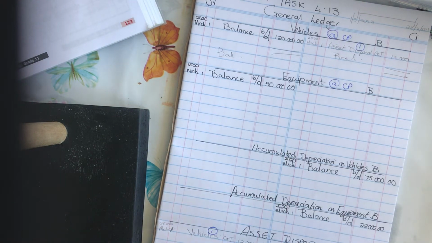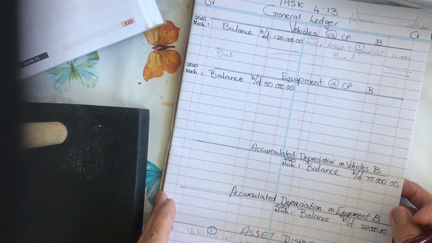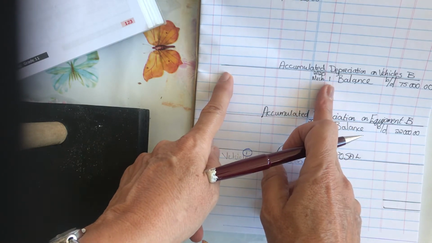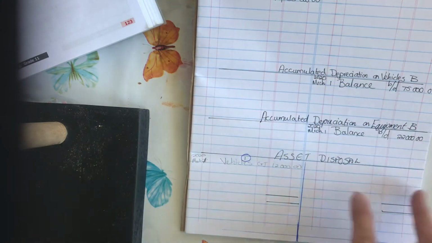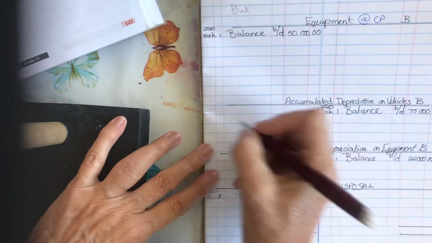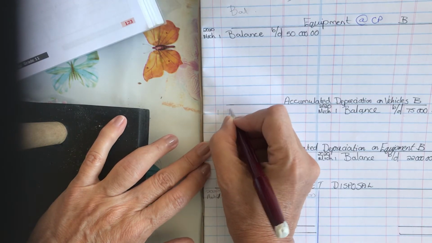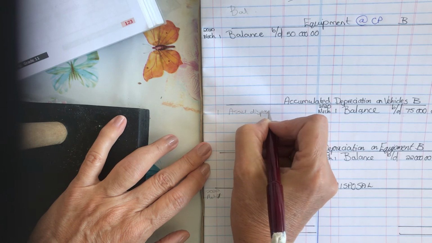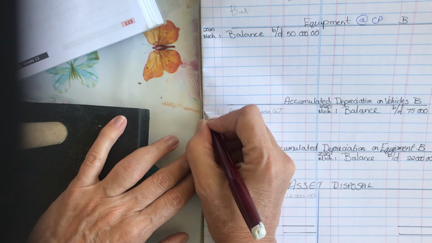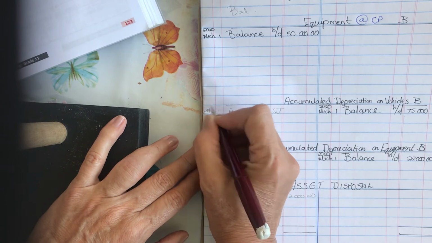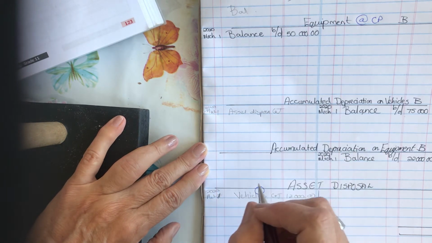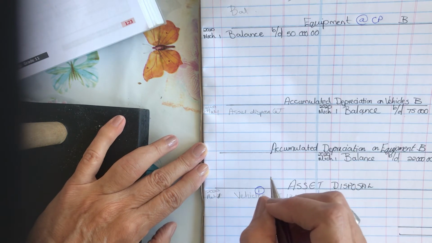Okay, right, now let's look at step 2. Step 2 says, take the accumulated depreciation of that vehicle and put it in asset disposal. So now I'm going to go to the opposite side. I'm writing asset disposal, GJ, which day? The 1st of March 2020, the beginning of the year. What was the total depreciation up to now?